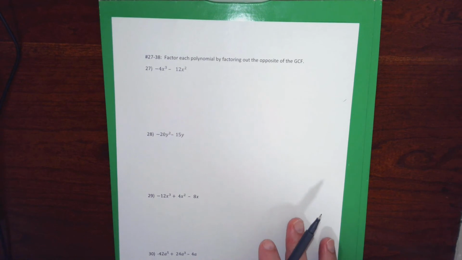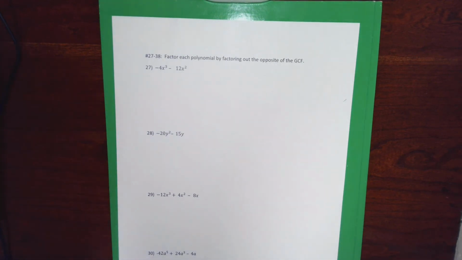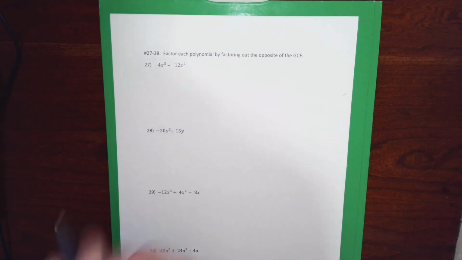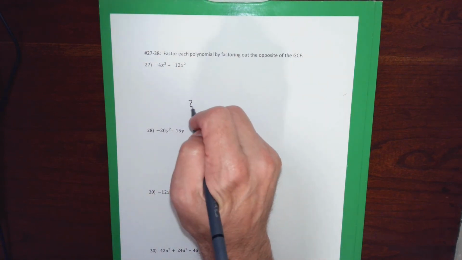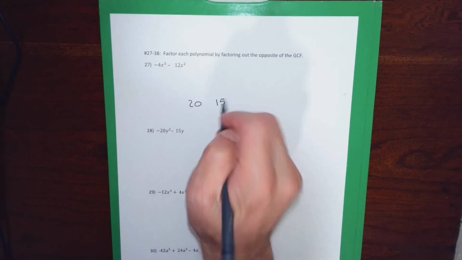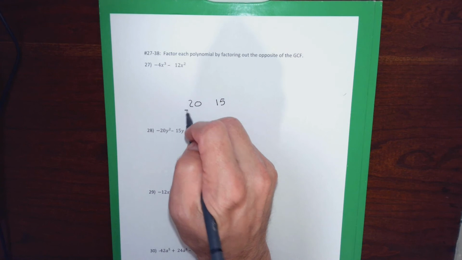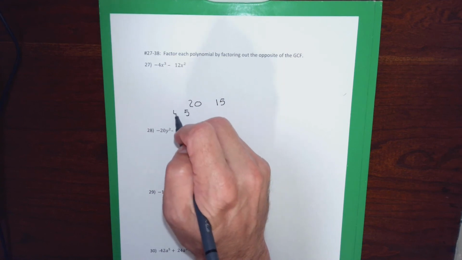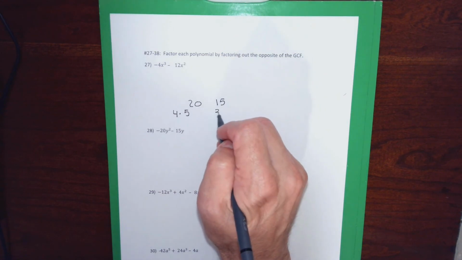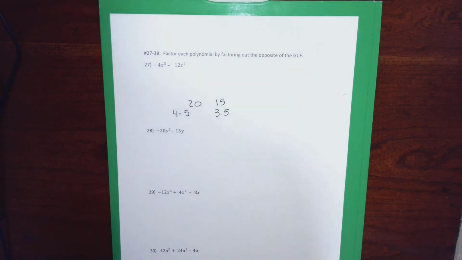So the next skill is factoring by removing the opposite of the greatest common factor. So let's work on that now. So let's look at problem 28. First, I'm going to find the common factor. I'm going to look at the coefficients of 20 and 15 and pick out the common factor. The factors that I'm going to need for 20 to pull out the greatest common factor are 4 and 5. The factors of 15 that I'm going to need are 3 and 5.